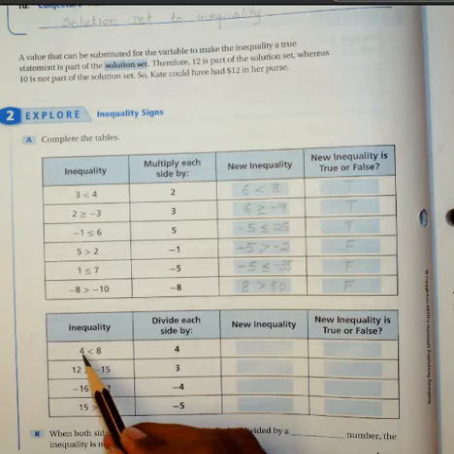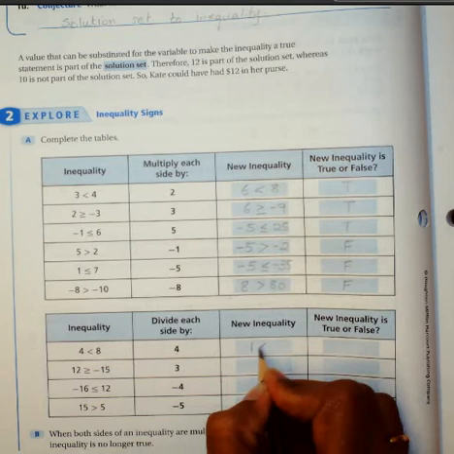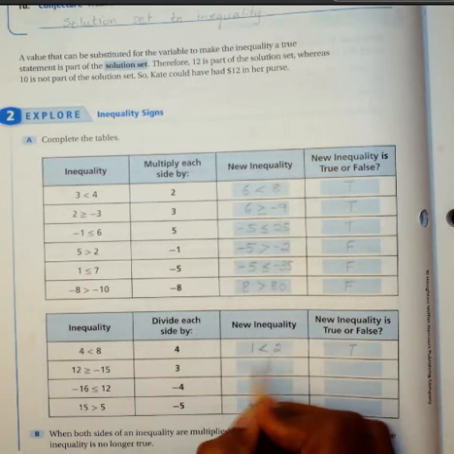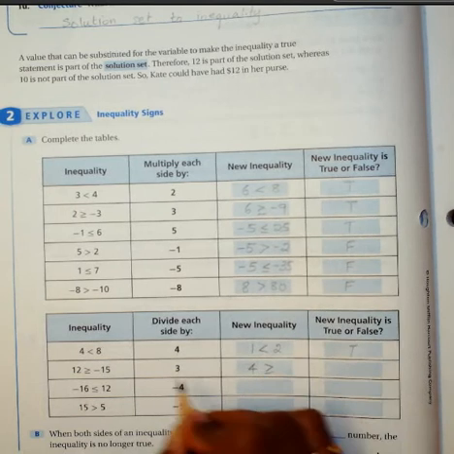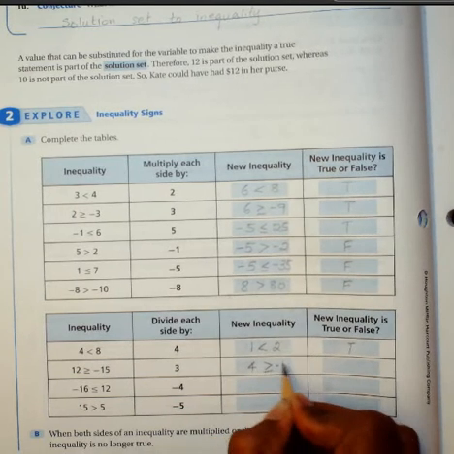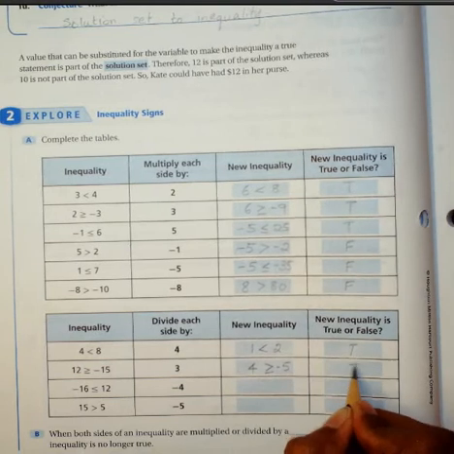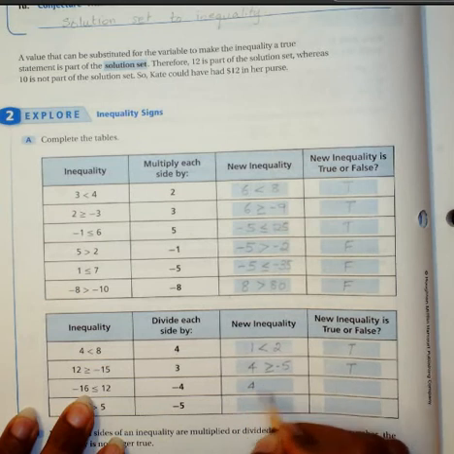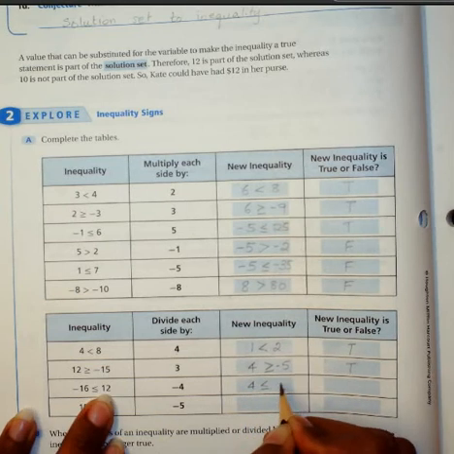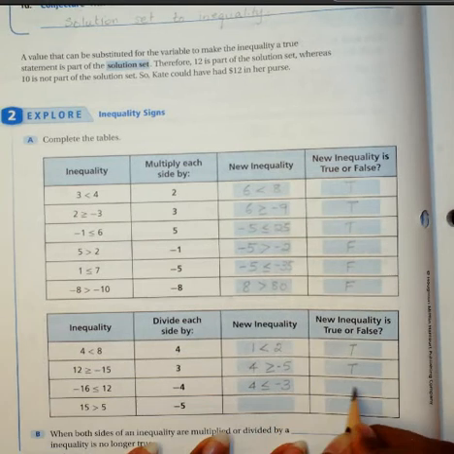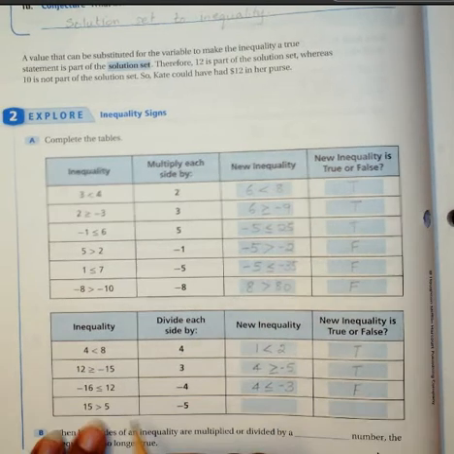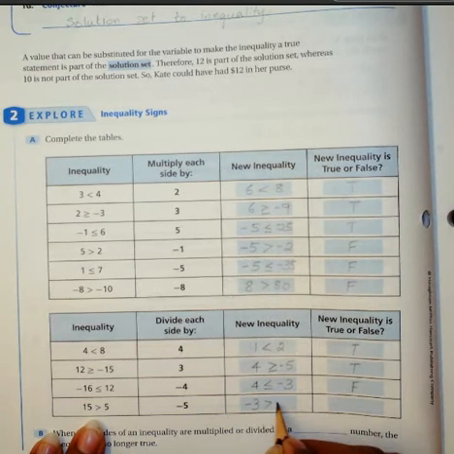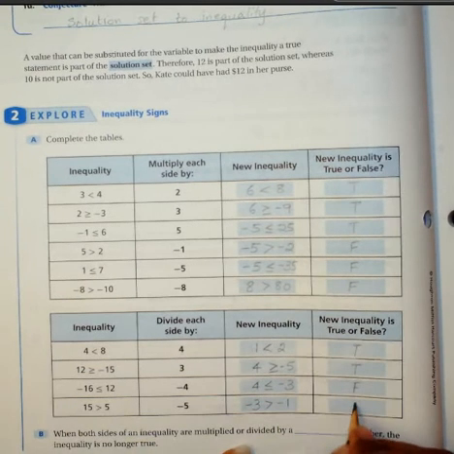4 divided by 4 is 1 less than 2. Yes, it is true. And then 12 divided by 3 is 4. 4 greater than or equal to negative 5. Is it true? Yes, it is. And negative 16 divided by negative 4 is positive 4 less than or equal to 12 divided by negative 4 is negative 3. Oh, no, it is not. And then negative 3 greater than negative 1, it is false.